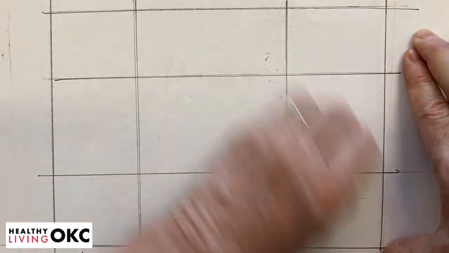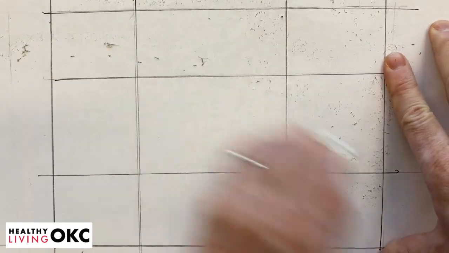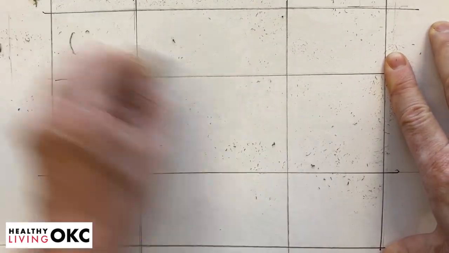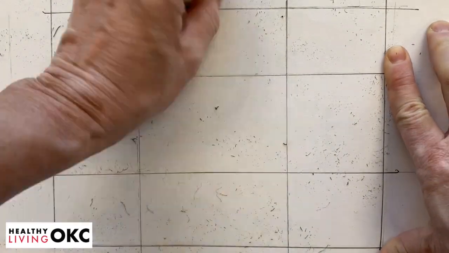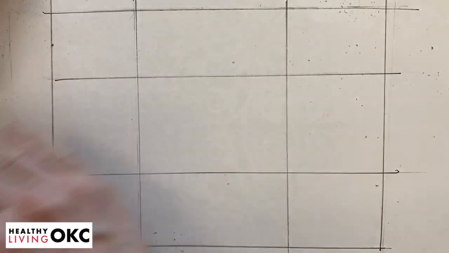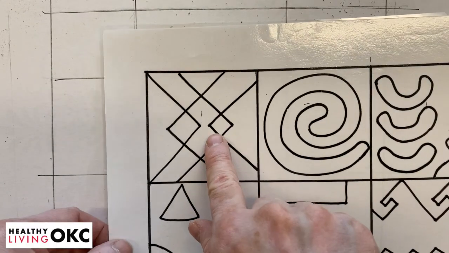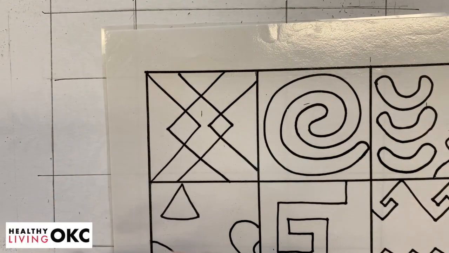And I'm going to erase my pencil lines. Seems like I spend a lot of time erasing, but if you draw your pencil lines light enough, it's easy to do. All right, so I'm going to take my first shape, which is this one, and I'm going to go down this line.